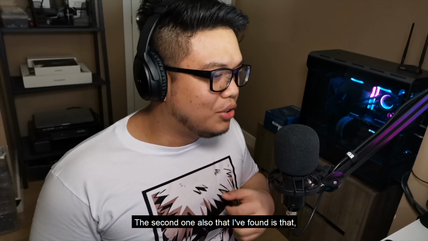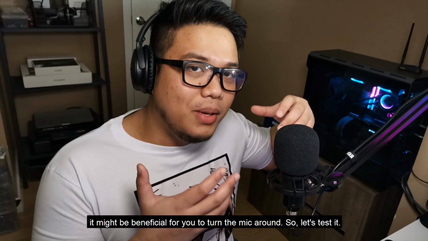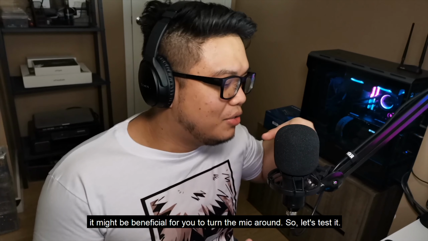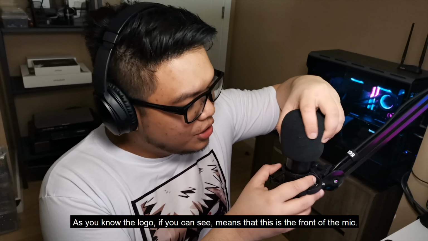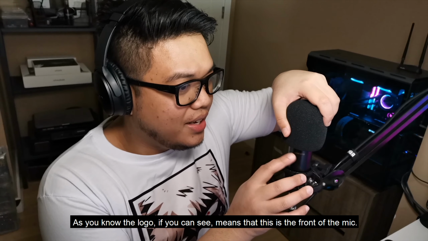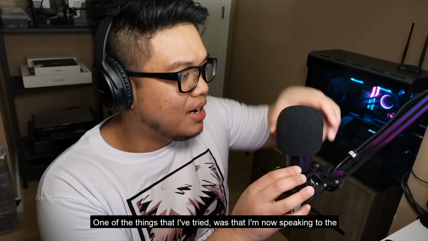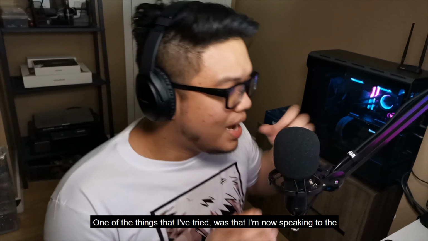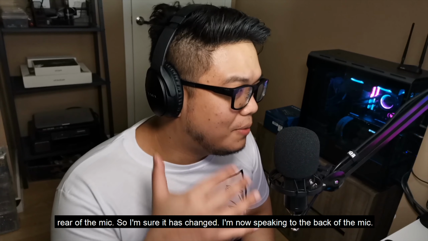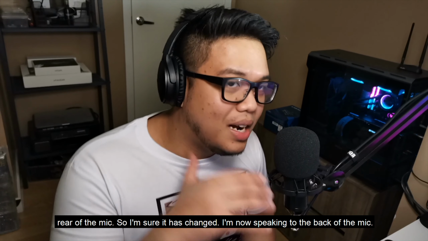The second one that I've found is that it might also be beneficial for you to turn the mic around. So let's test it now. As you know, yung logo, if you can see, means that this is the front of the mic. One of the things that I've tried before was speaking to the rear of the mic, right? So I'm sure it has changed.